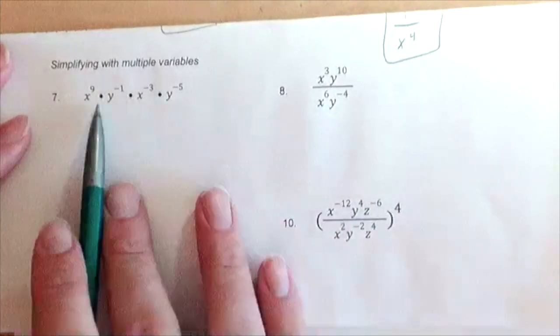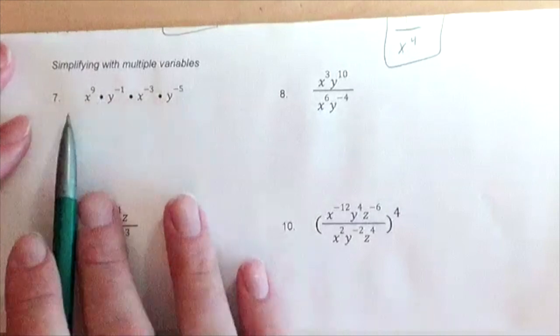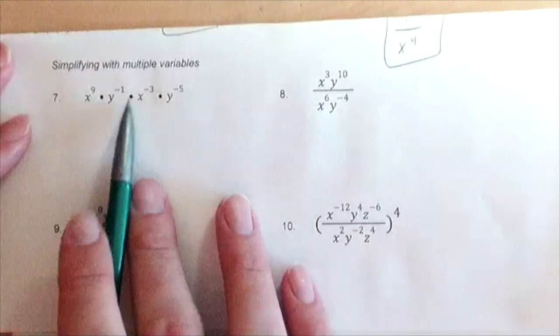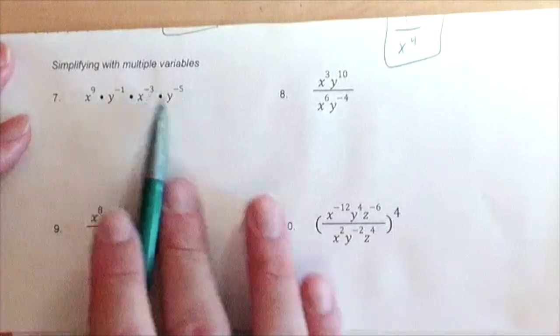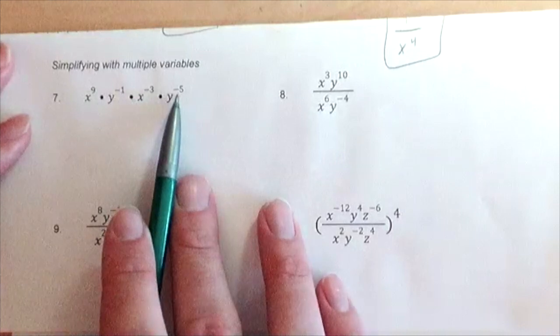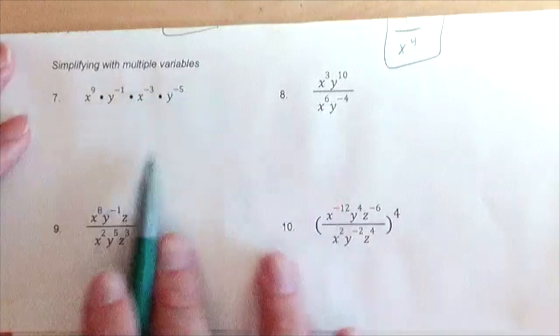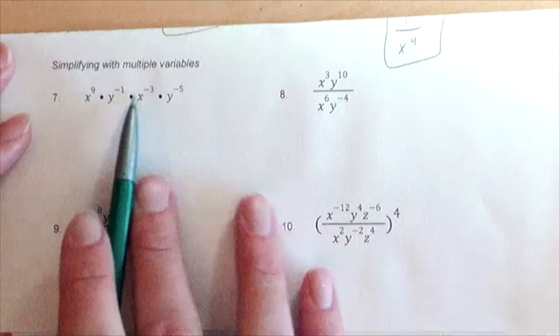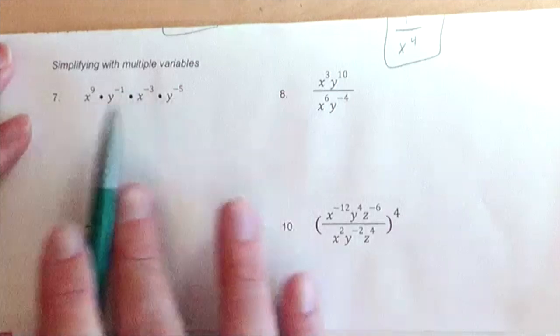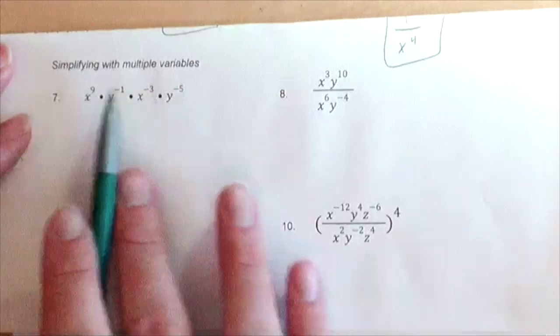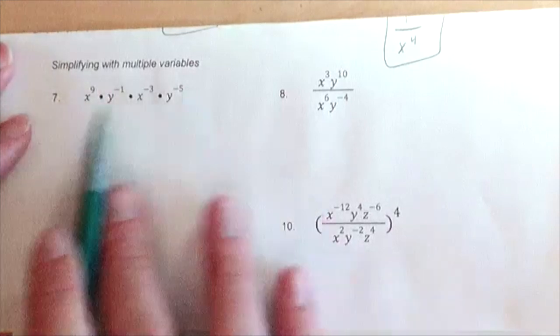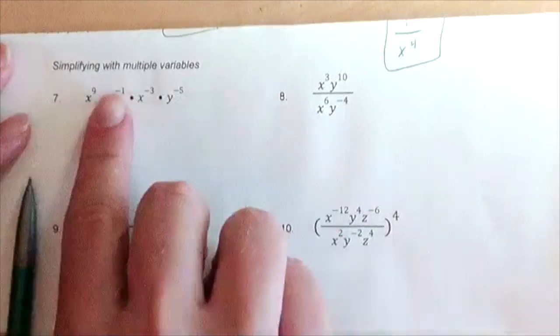But we can still kind of mess around with it. So if I'm seeing this first one, I see x to the 9 times y to the negative 1 times x to the negative 3 times y to the negative 5. And this is a common situation where you have to combine the like terms or do math related to the x's and then the y's, right?